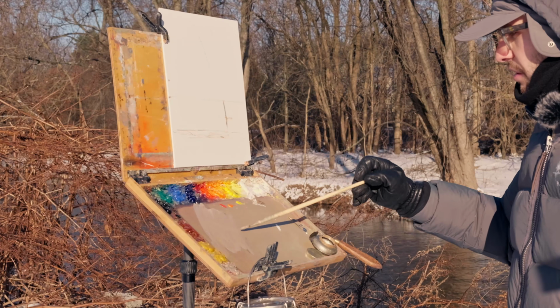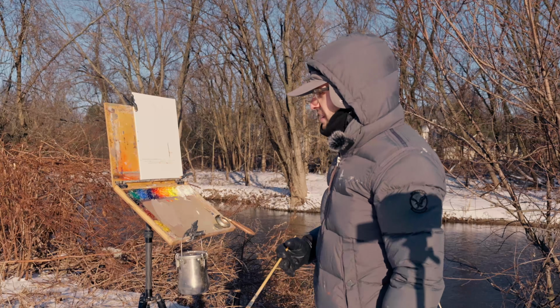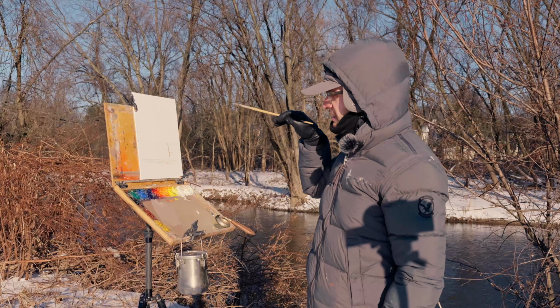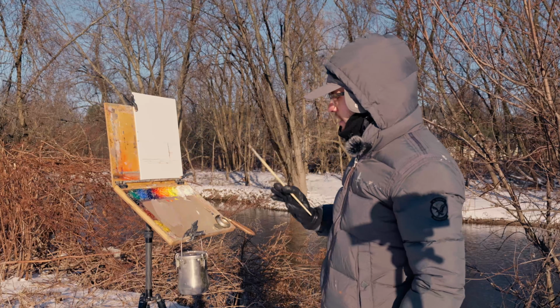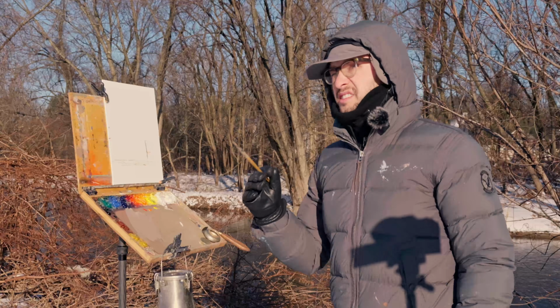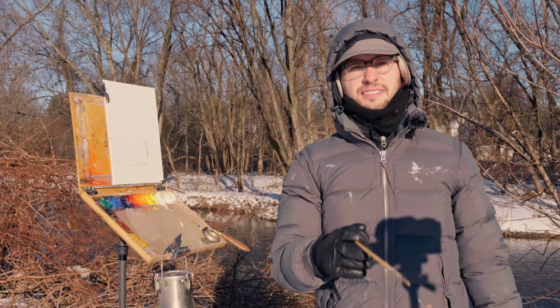Snow is all about a really good fundamental understanding of angles and value. Whenever something is being hit by light perpendicular, it is brighter. Whenever it turns away from the light, it becomes darker. The sun is relatively low in the sky. It's about a 30-degree angle if I stare at the sun right now.